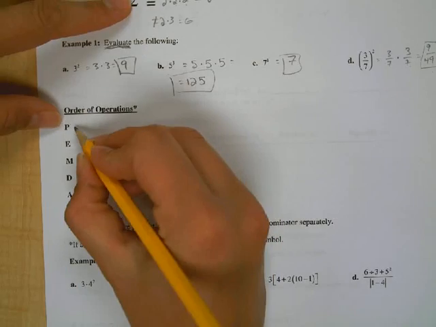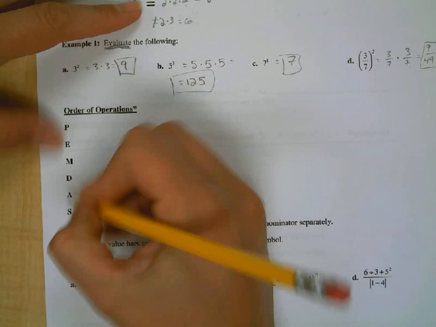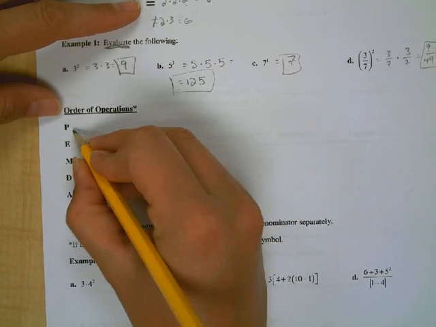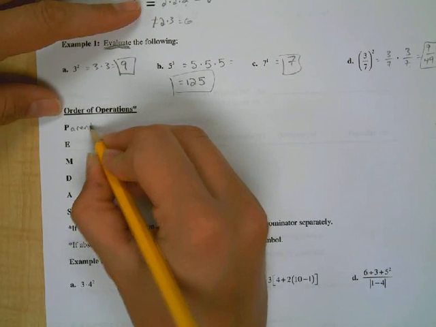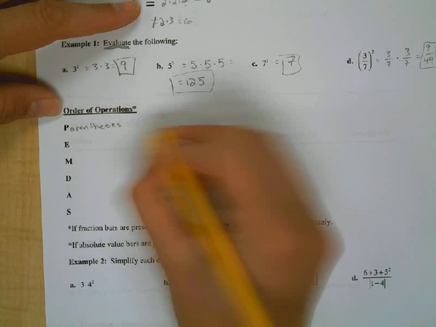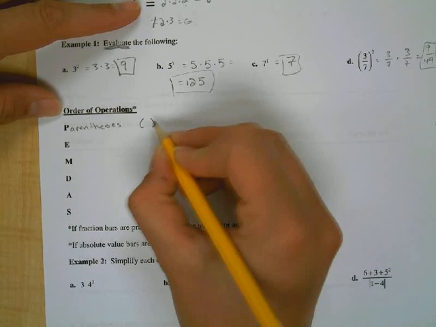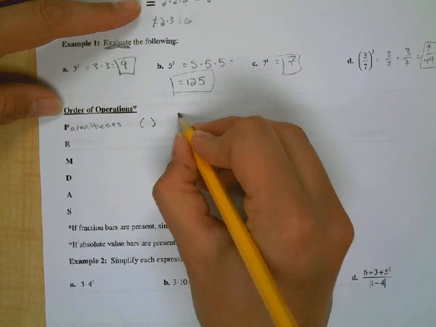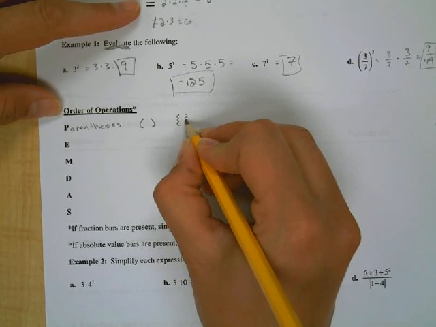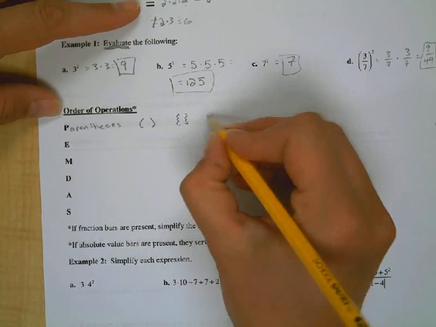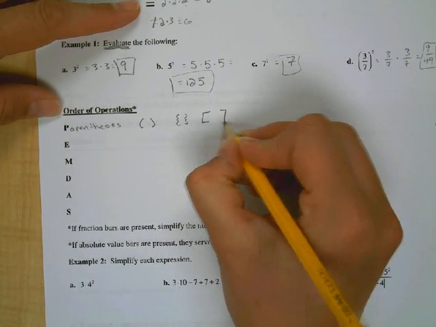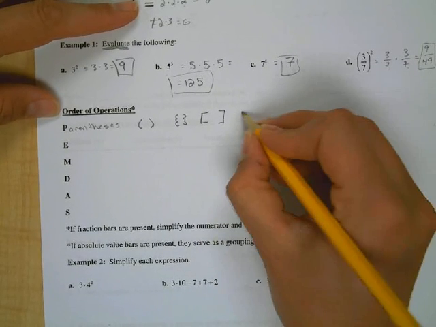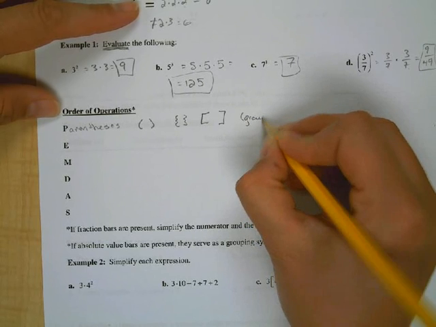And we start with PEMDAS, right? Hopefully everybody recognizes PEMDAS. It is parentheses, actual parentheses. We can also use the squiggly brackets, or the square brackets. Those would mean the same thing, or any other type of grouping symbol.